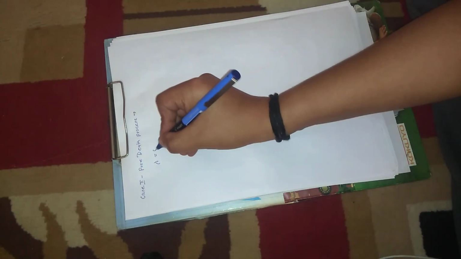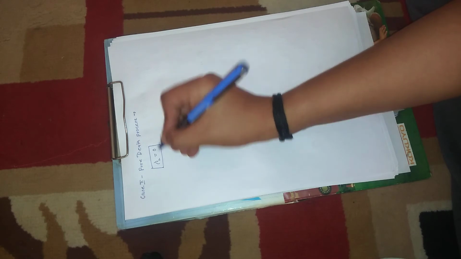As the name says, pure death process is a special case of the birth death process in which the birth rate equals 0. Birth rate equals 0, so no birth occurs. It's only about termination. So this particular process is known as the pure death process.